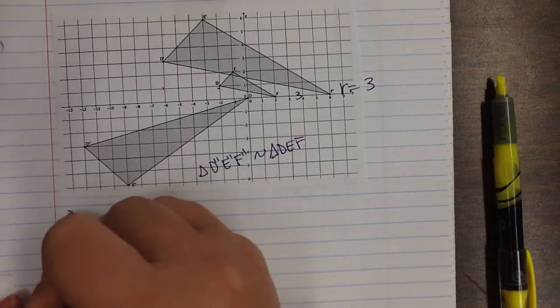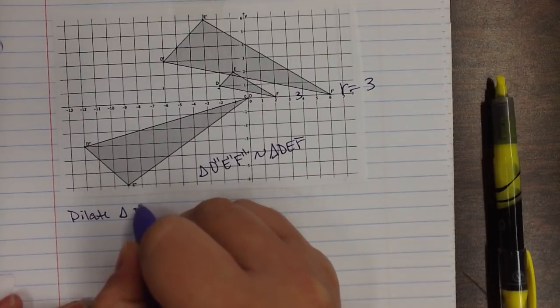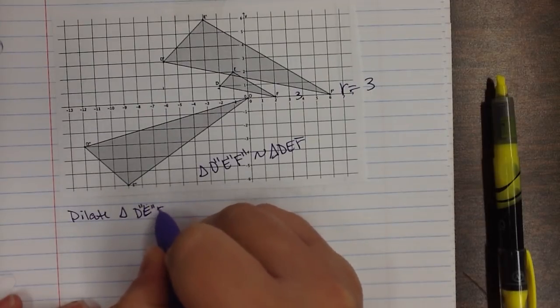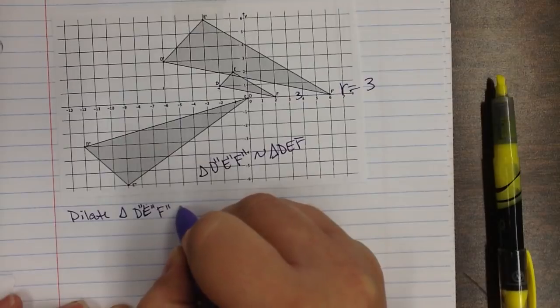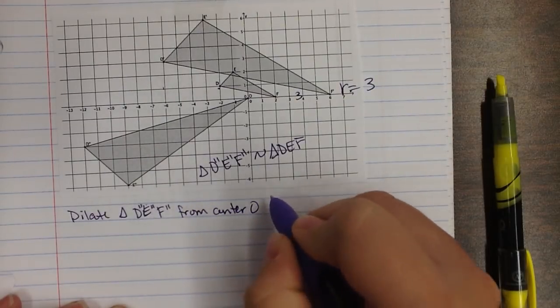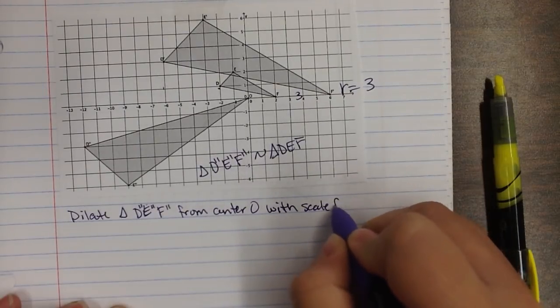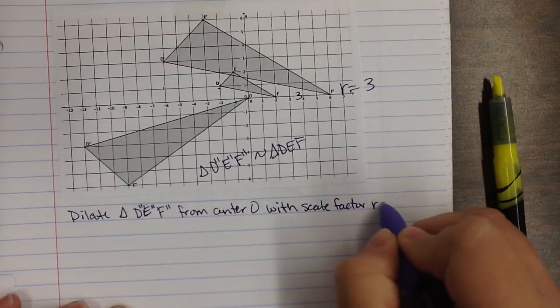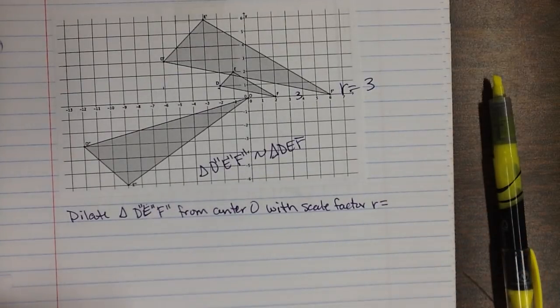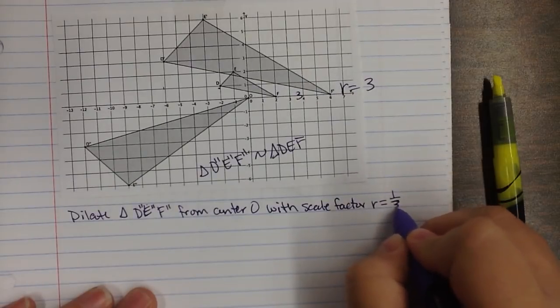So we're going to say dilate triangle D double prime E double prime F double prime from center O with scale factor r equals 1/3.